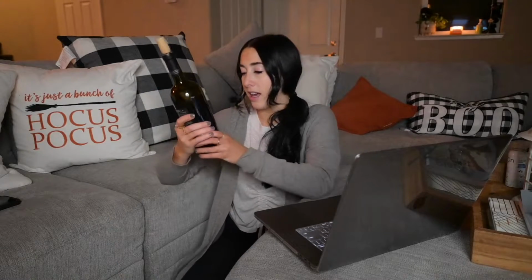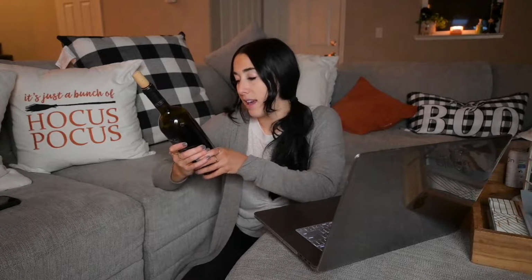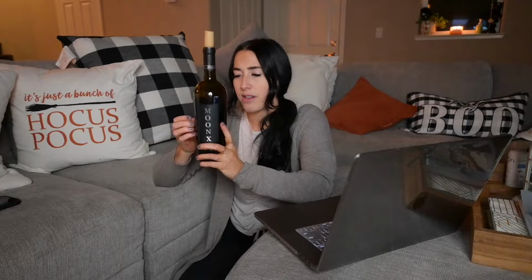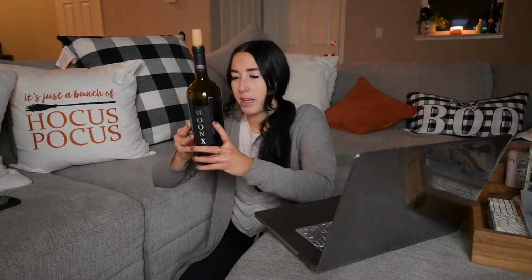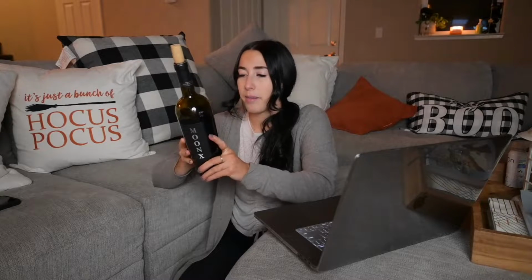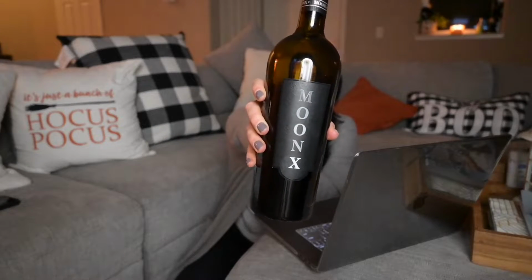The wine that I am going to be drinking today is from Trader Joe's, and I know I got a very similar or the same brand a few times ago. But I love this Moon brand. This is the Moon X one, and it is probably my favorite red wine I've tried so far.